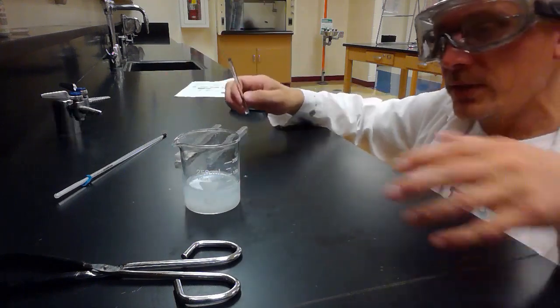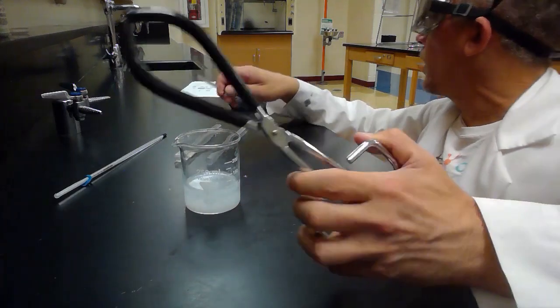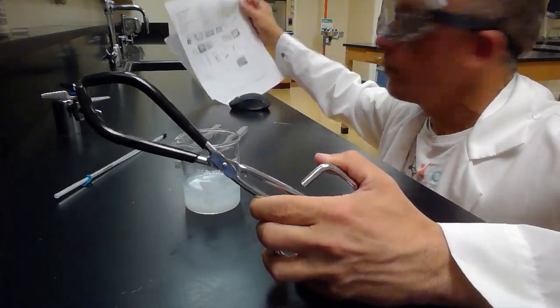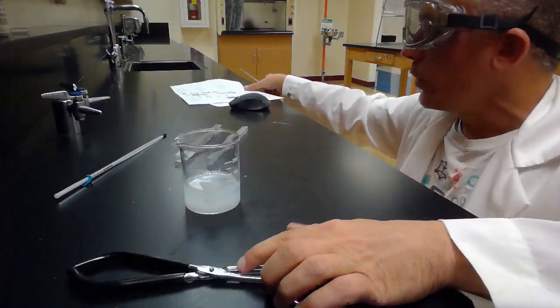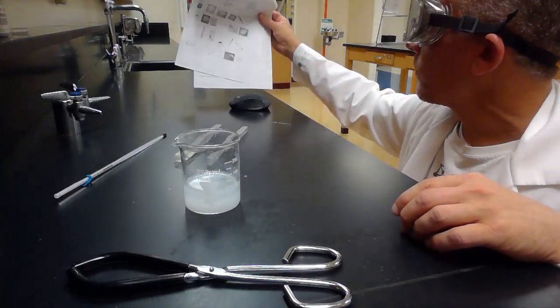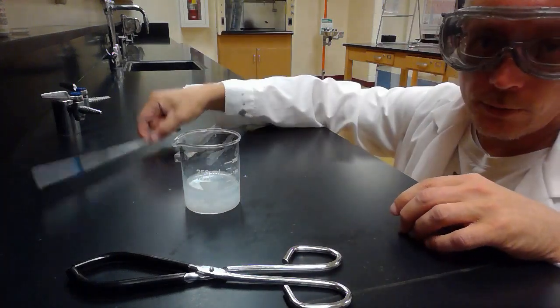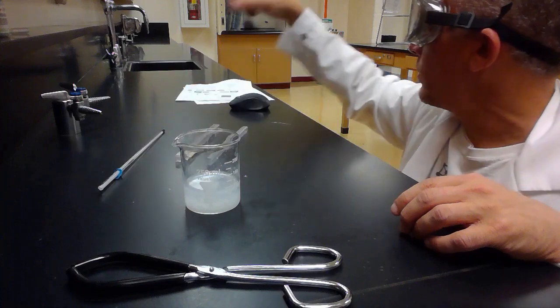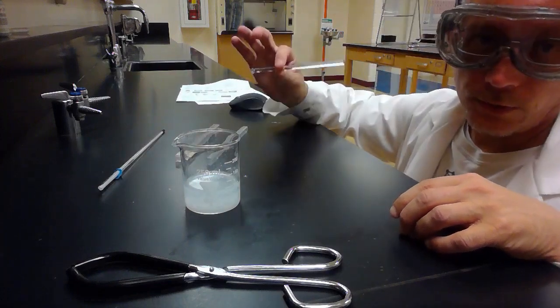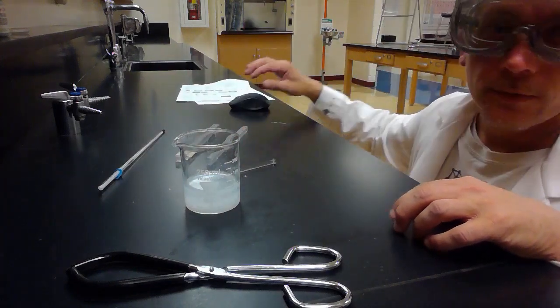So there's a few different ones here. We've got the beaker tongs, picture K, the beaker tongs. We've got picture U, the thermometer, and we've got picture W, the glass stir rod.